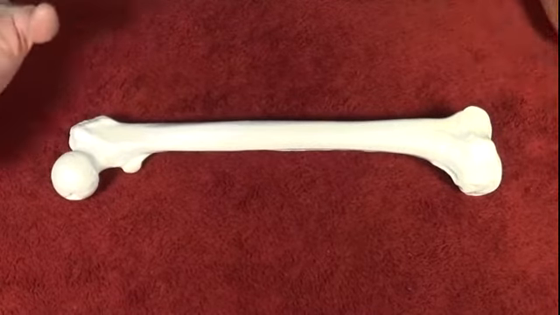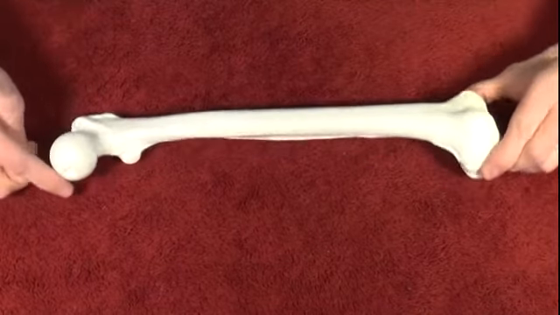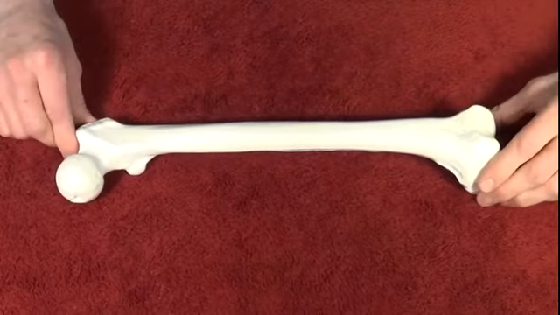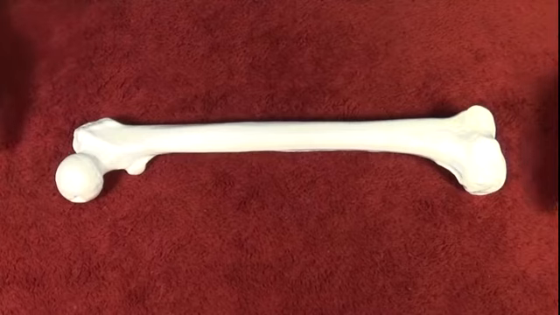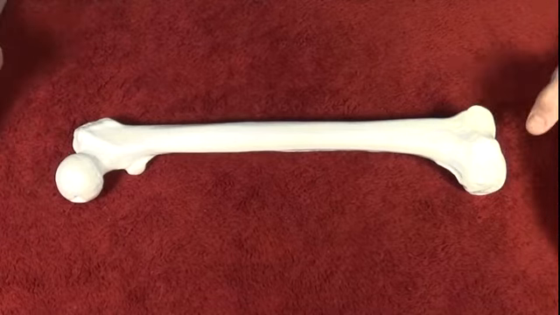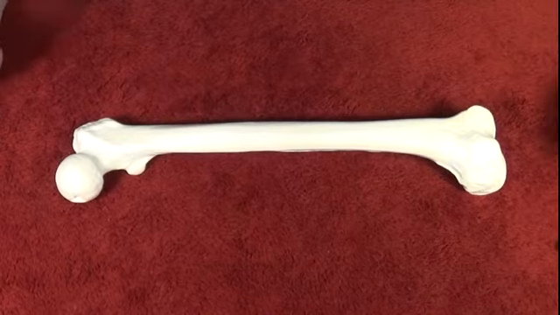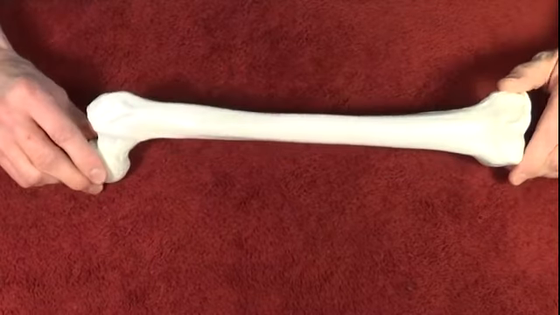So we have a number of features. Again, you can see that on the PowerPoint. The head, just the rounded head portion, right? We have the greater and lesser trochanters. Now, if you go back up to the humerus, we have a very similar thing, but they weren't called the greater and lesser trochanters. They were the greater and lesser tubercles. But it's the same exact setup here on the femur.